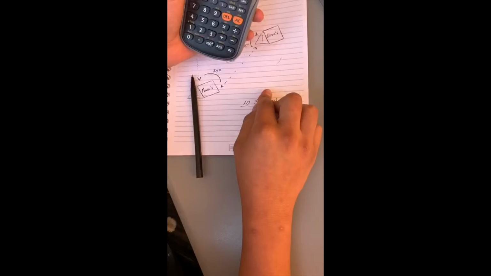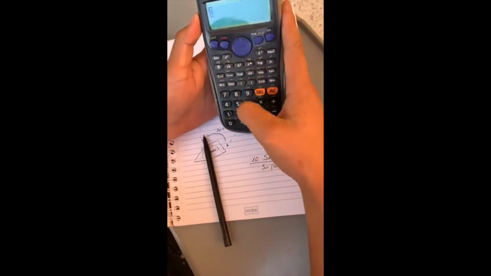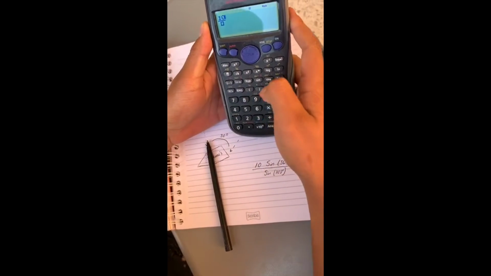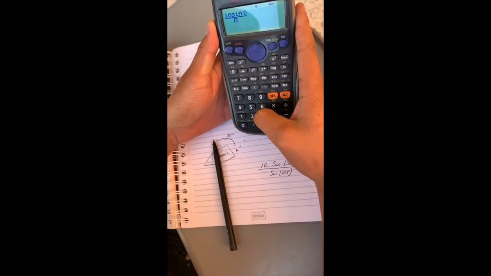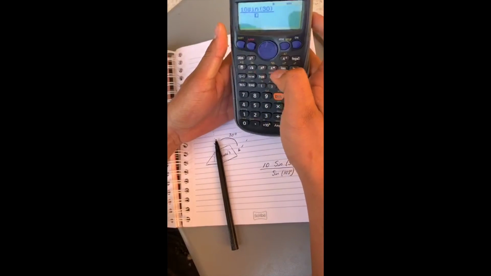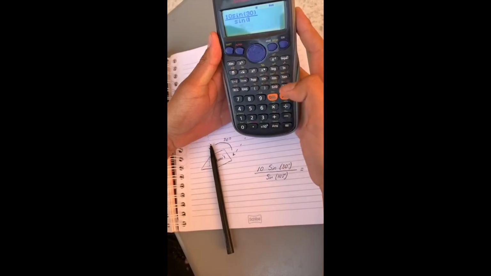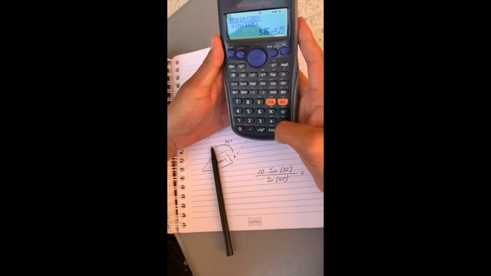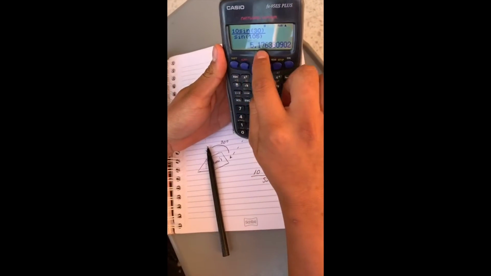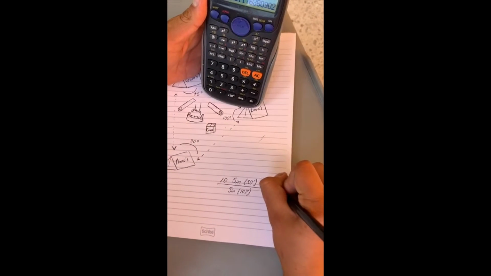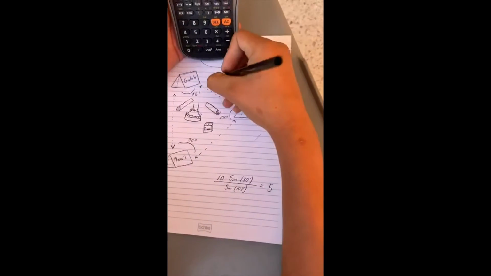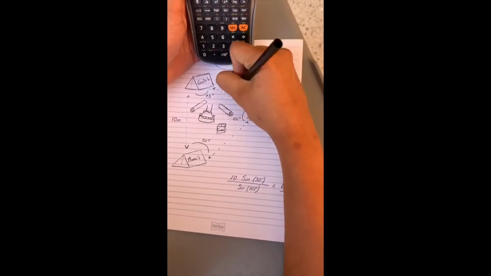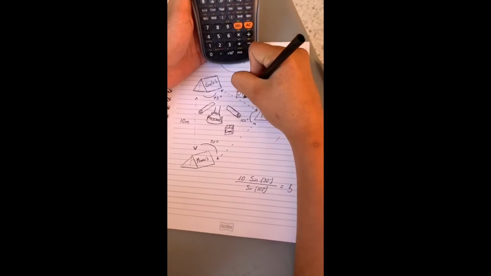If we put that in the calculator, 10 times sine of 30 degrees over sine of 105 gives us, rounded, 5, which corresponds to here: 5 meters. Voila!